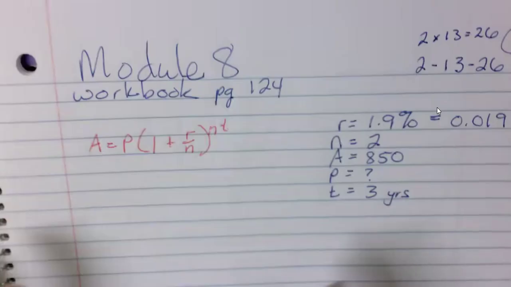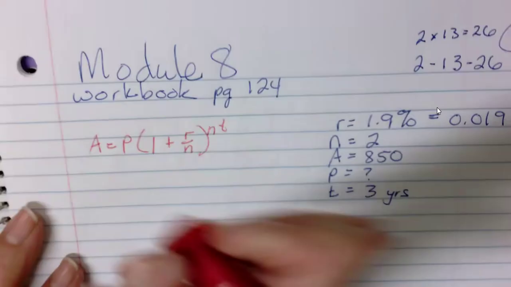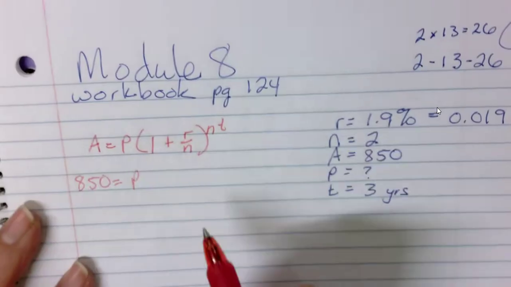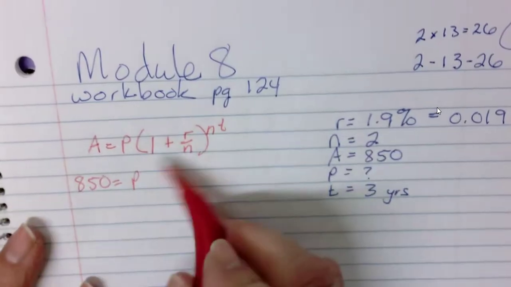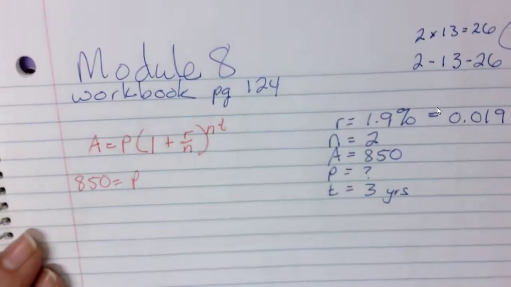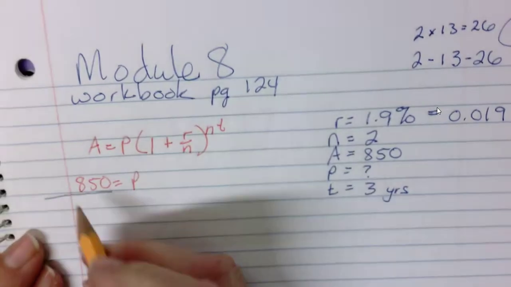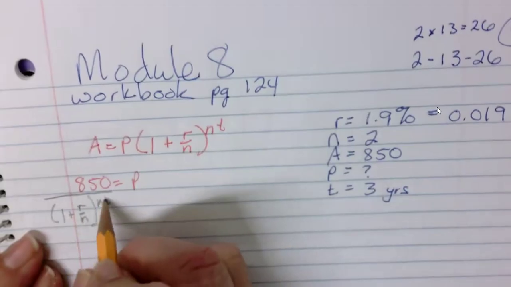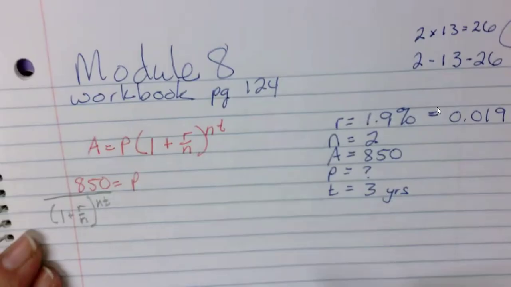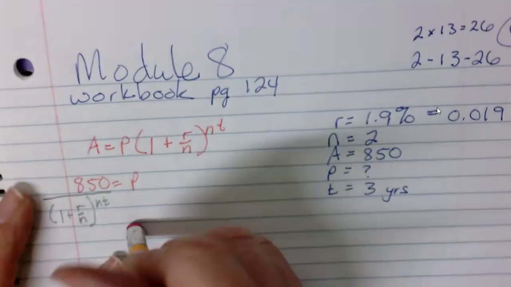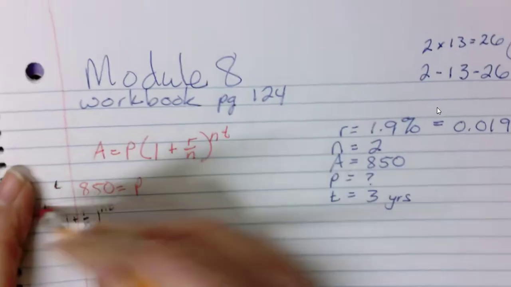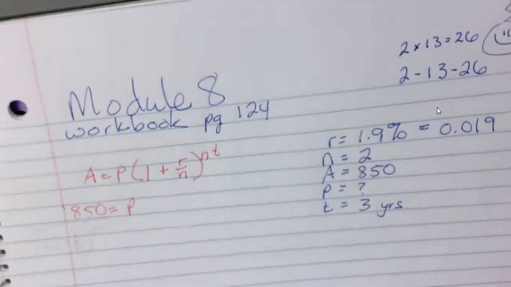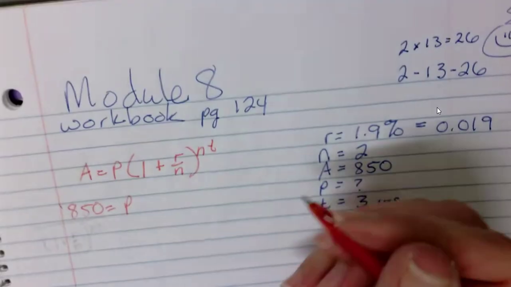Start plugging it in. So we get 850 equals P. That's what I want to solve for. Now, I could literally divide this all right now. Let me do it in pencil so that you can see. I could divide right here and put the 1 plus R over N to the NT, because that's how I get the P by itself. I don't know that your brains are going to work like that yet, so I'm going to do it the old-fashioned way. But if you see it that way, go ahead and work it that way, because it'll get you the answer and it'll save you a step or two.